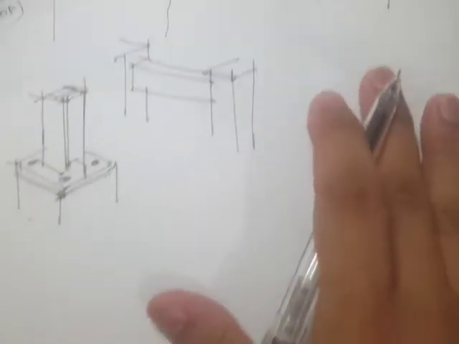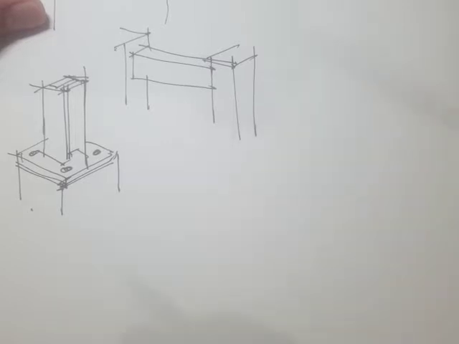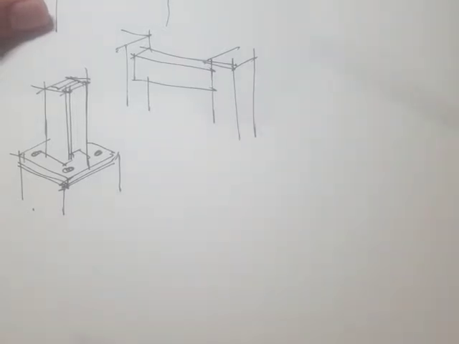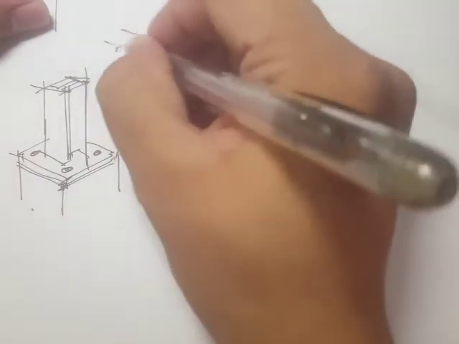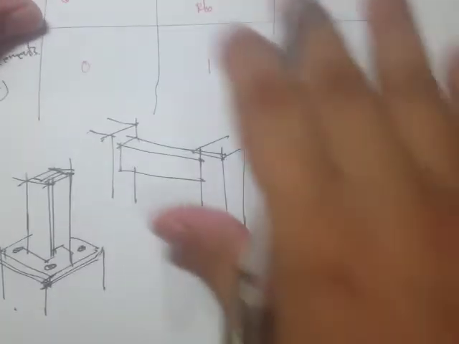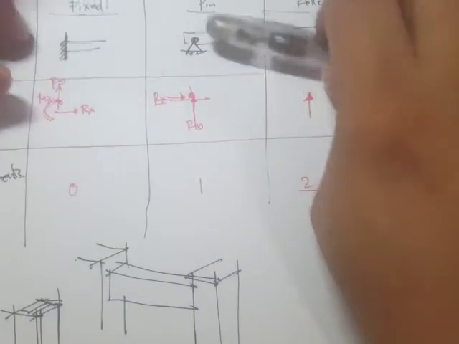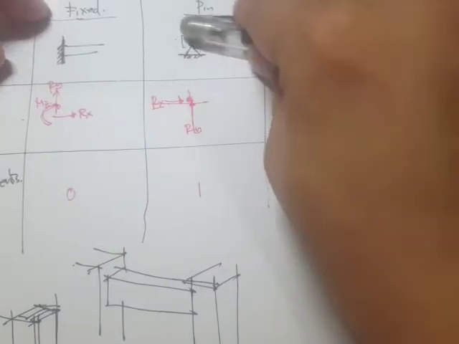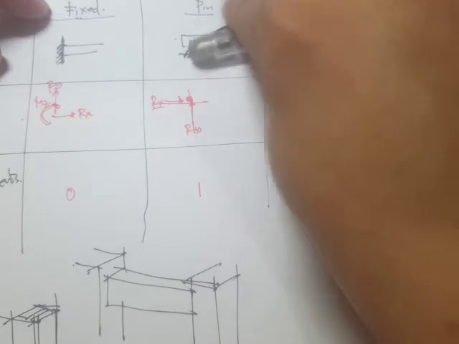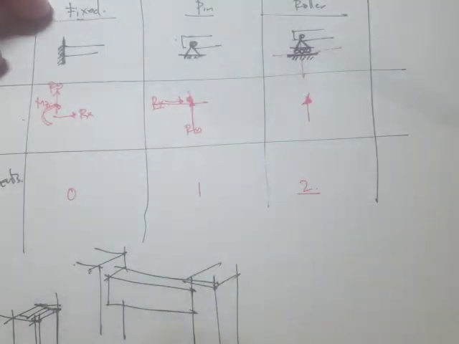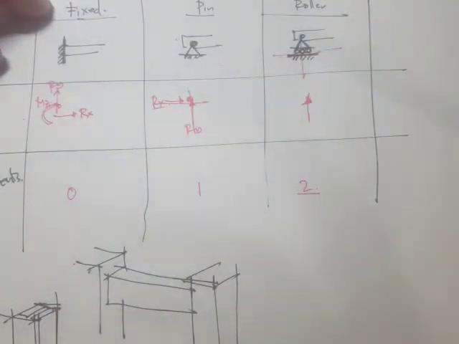But for pin, it means that it allows rotation. And by the way, the rotation does not necessarily mean that it has to rotate very significantly. I mean, for example, something like a hinge, except that a hinge has a different axis of rotation.